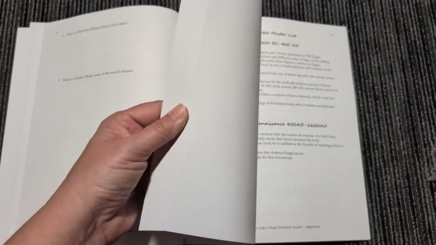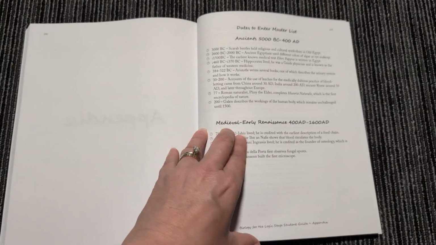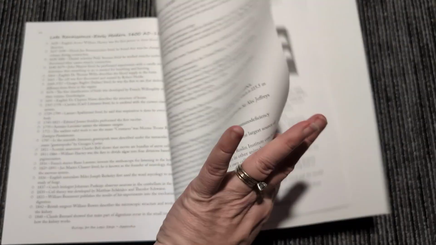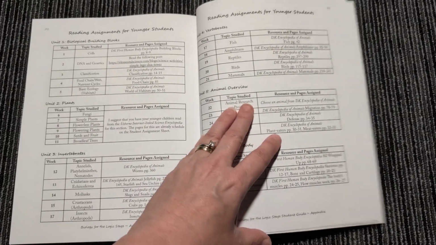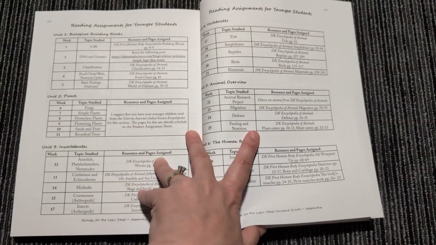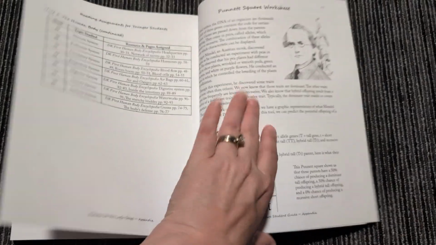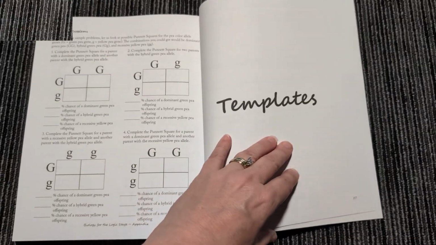The Teacher's Guide continues on that way until you get to the appendix, where we have all the dates laid out for you for your students to put out. We have any other additional information you need to guide your students, along with reading assignments for younger students if you want to fold in a younger student, and any other templates that you would need.